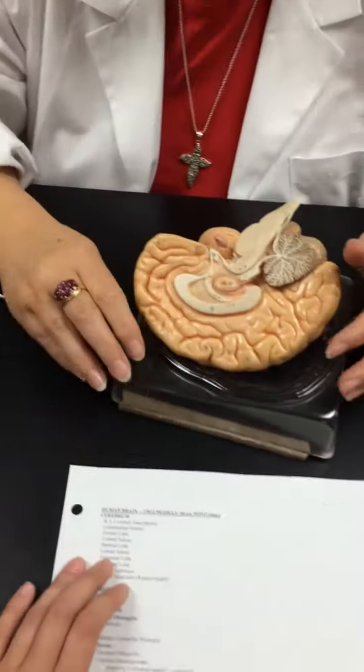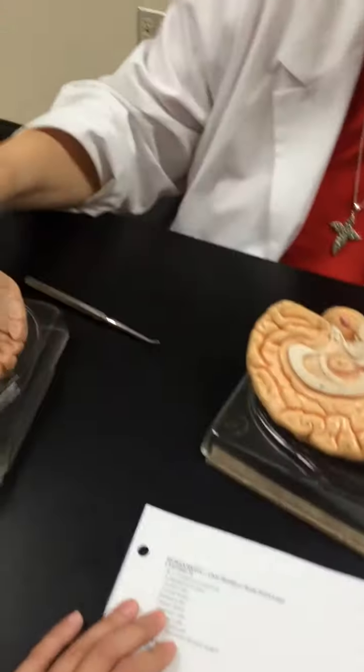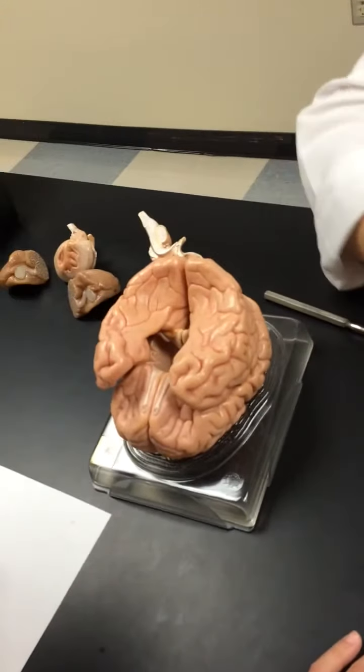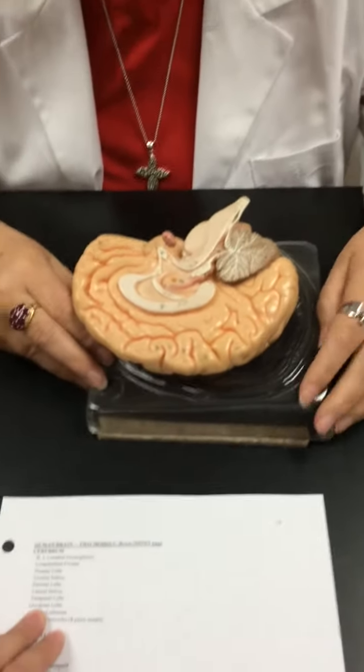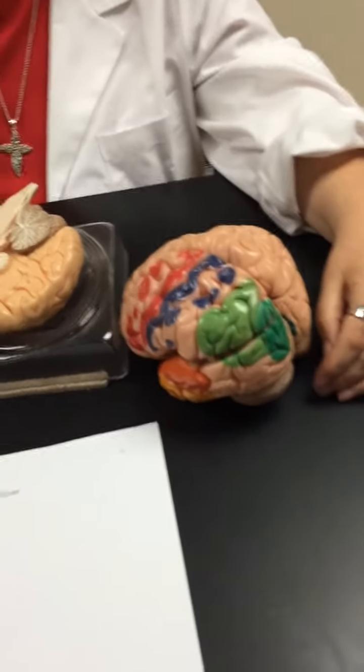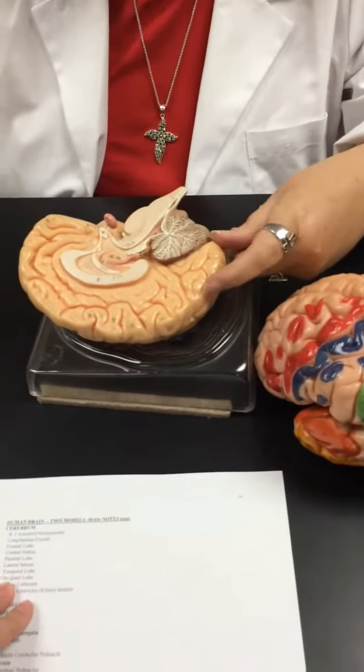Temporal lobes, that's them, left or right. That's it right here. Occipital lobe. Way in the back.